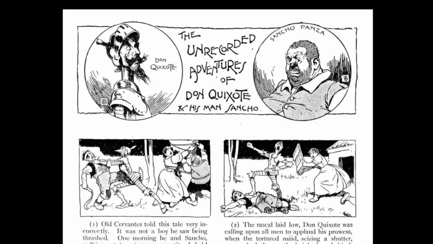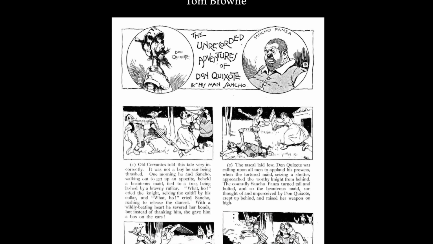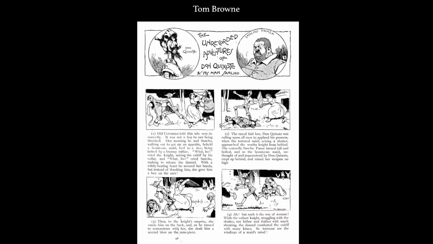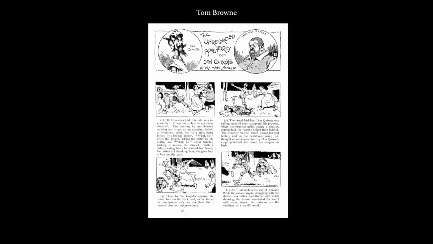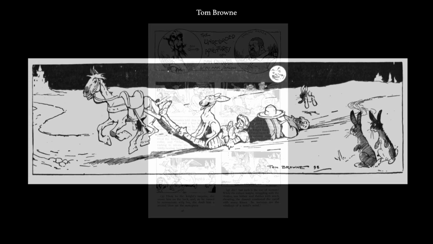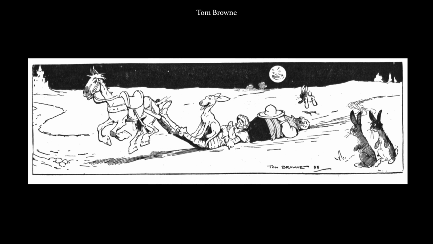British comic artist Tom Browne first published his knockabout comic strip, Don Quixote and Sancho Panza, in the same year, and it ran successfully for several decades, drawn by others when Browne died in 1910.